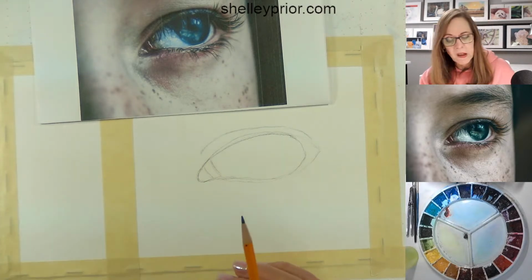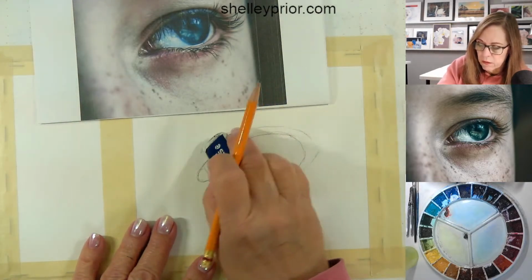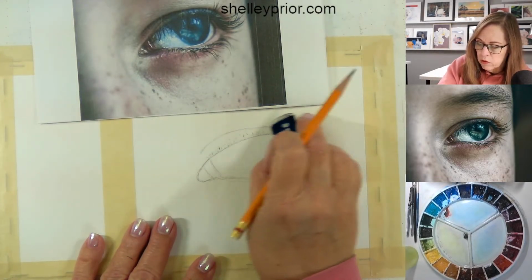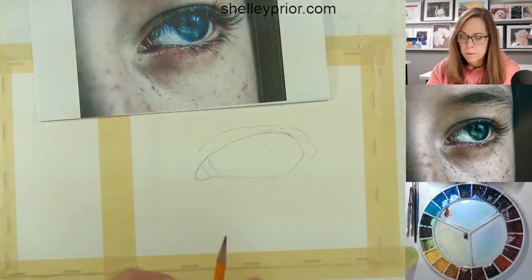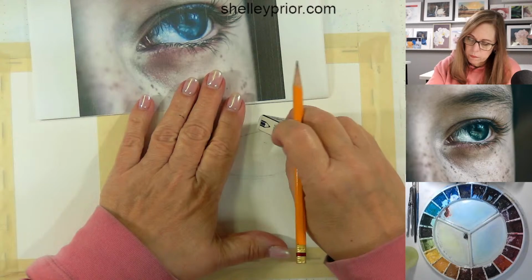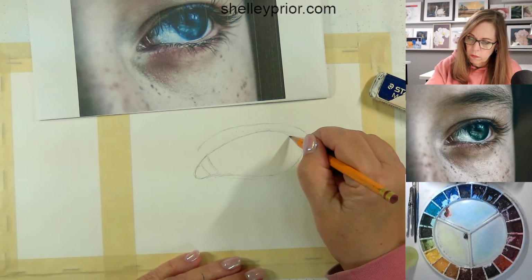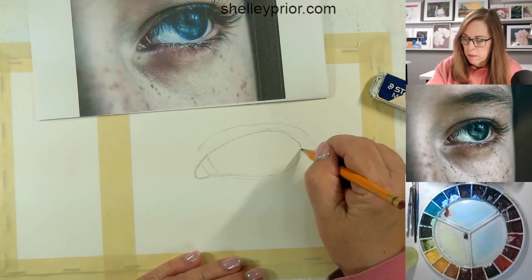But for this exercise, I just want to get the drawing done and then straight into painting instead of transferring. So I'm going to draw it straight onto my paper. This will have to come down a little bit more.